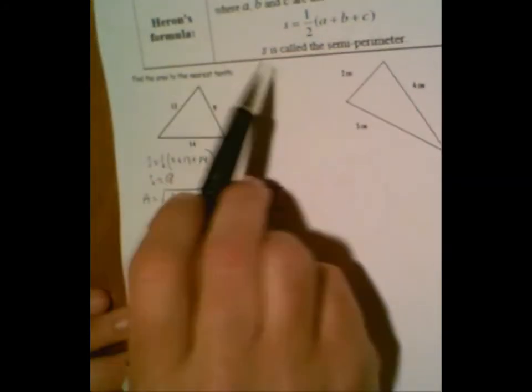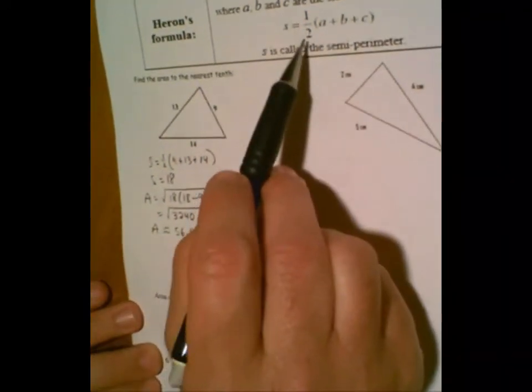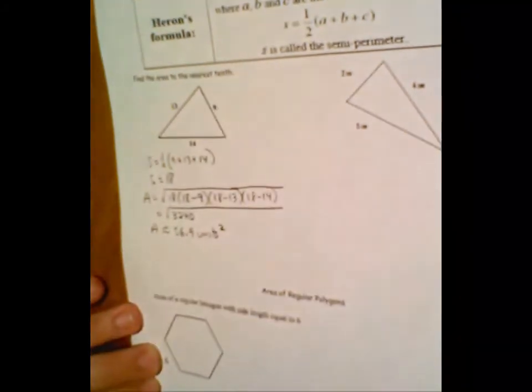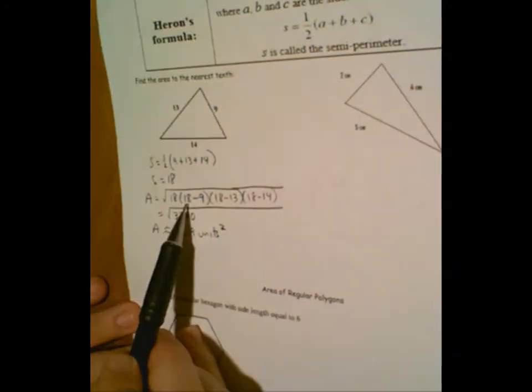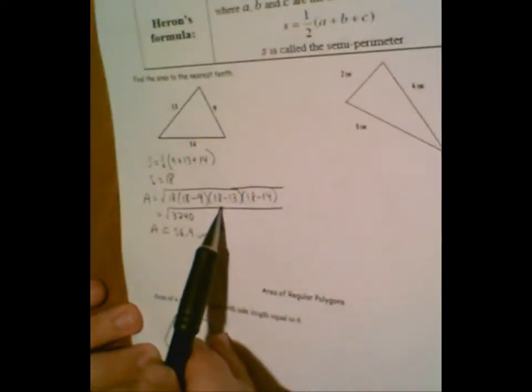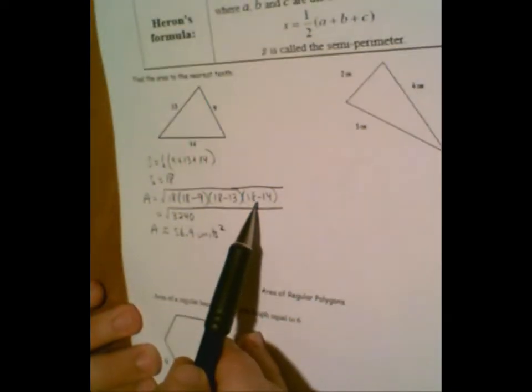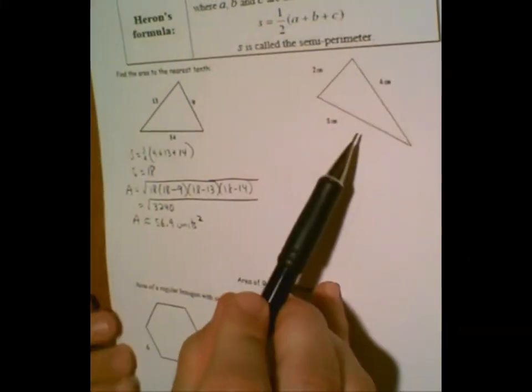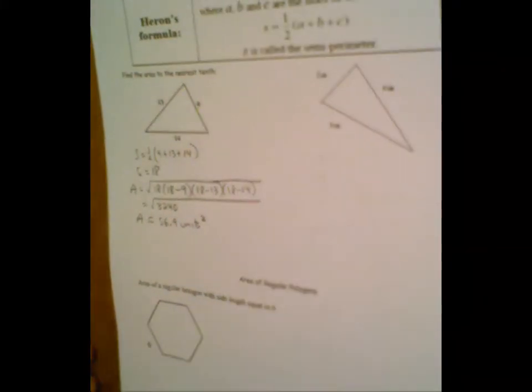Okay, so S is a semi-perimeter. You get it by 1/2 of the sum of the 3 sides. So 18, and then you plug it in. Semi-perimeter times the semi-perimeter minus one side times the semi-perimeter minus the second side times the semi-perimeter minus the third side, and you do all that. Okay, this one is part of your homework over here.